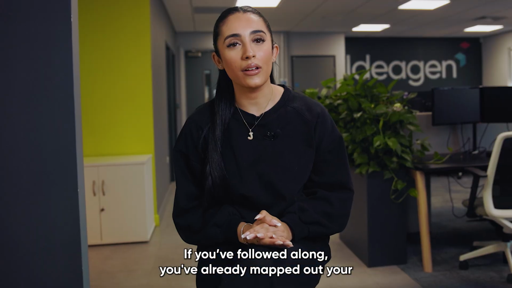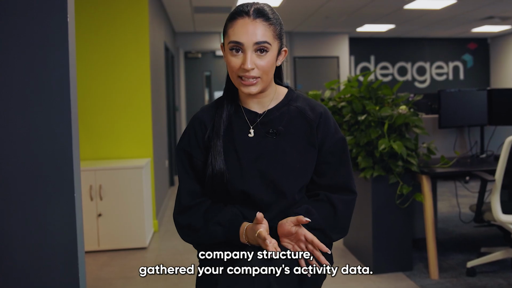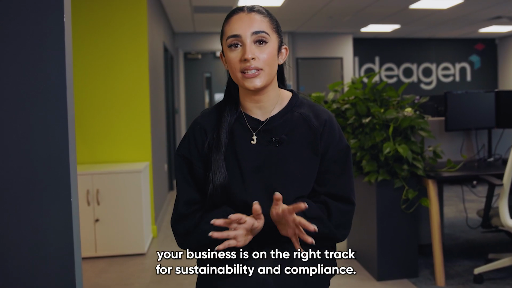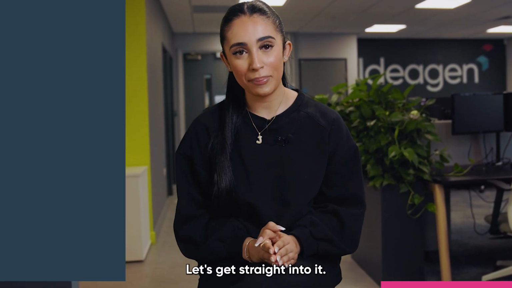If you followed along, you've already mapped out your company's structure, gathered your company's activity data. Now it's time to make sense of those numbers and ensure your business is on the right track for sustainability and compliance. Let's get straight into it.